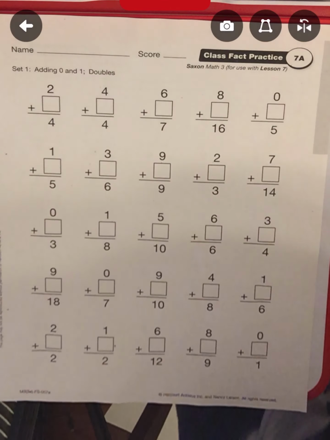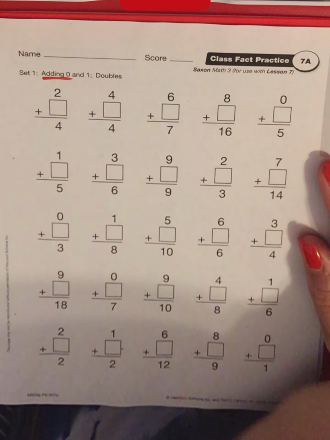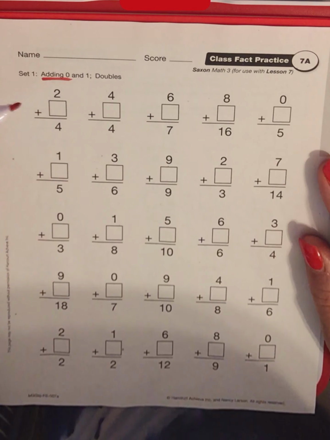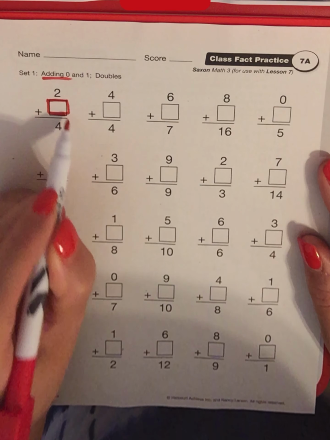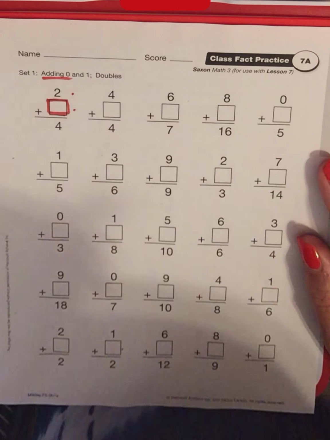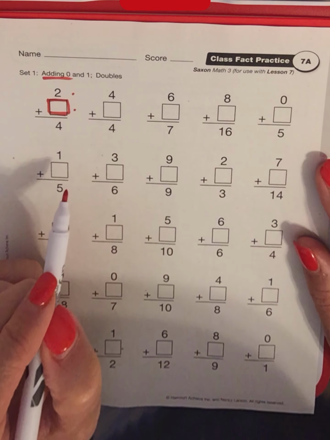So today our fact practice is adding zero and doubles, okay? On this paper you're going to be practicing your facts. But this one looks a little bit different. It has a box called a missing add-in. So this is an add-in and this is an add-in, and one of them is missing. But you have your sum is already there.